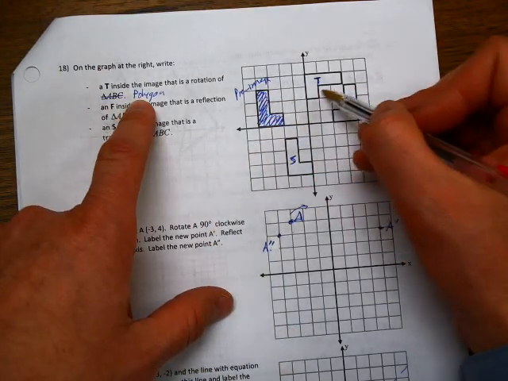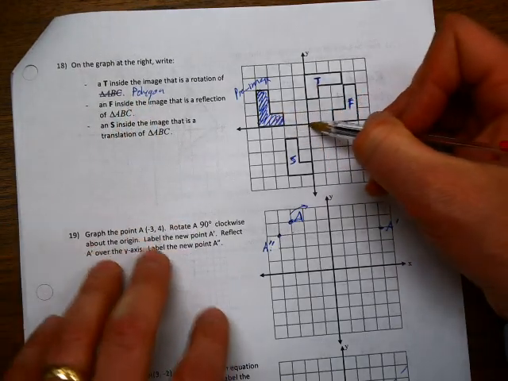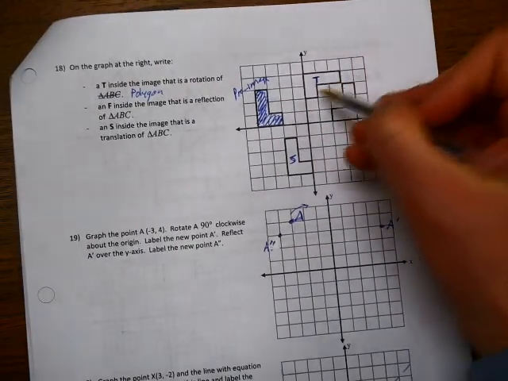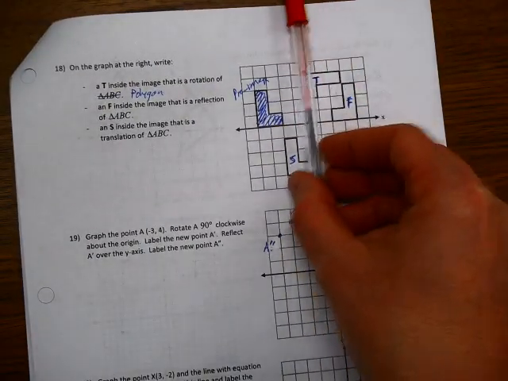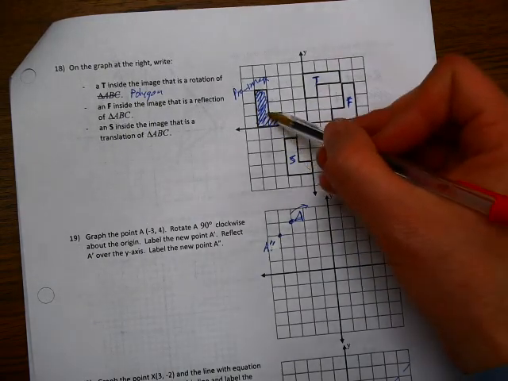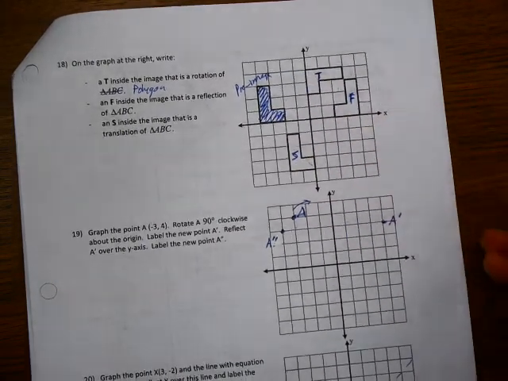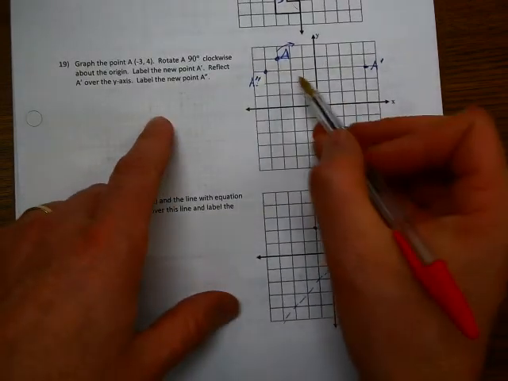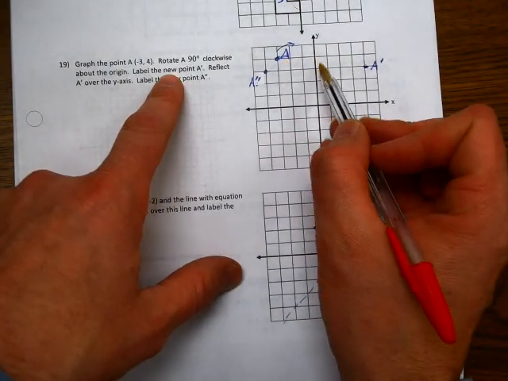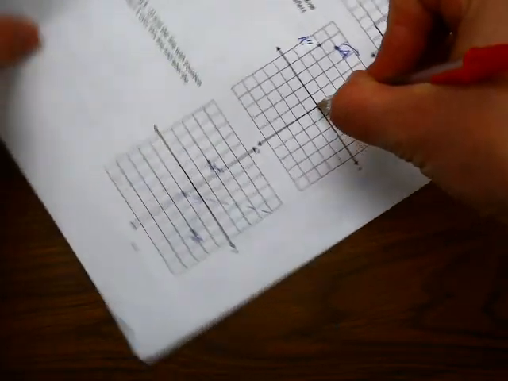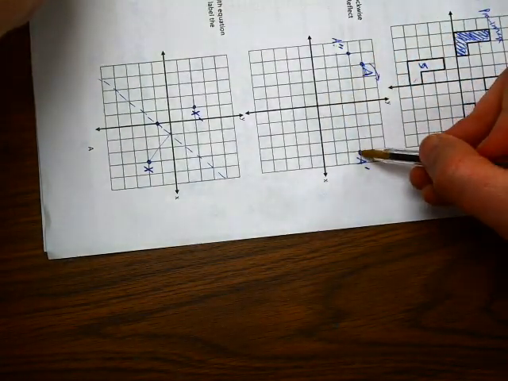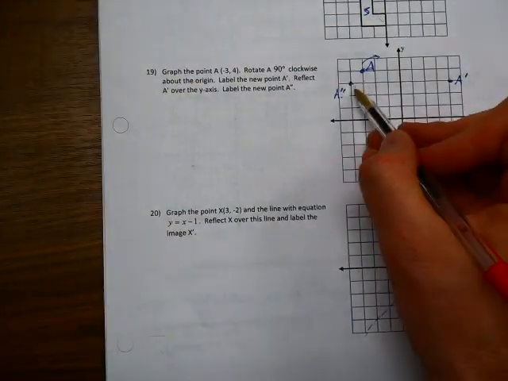T is the one that's rotated. So this guy has been rotated like that. So it's right there. This one here is a reflection across this line right there. This one is a translation, a slide kind of diagonally down. If you rotate this one by 90 degrees clockwise, you get something over here, and then take it and reflect it, boom, it puts it back over here. So A double prime is right there.